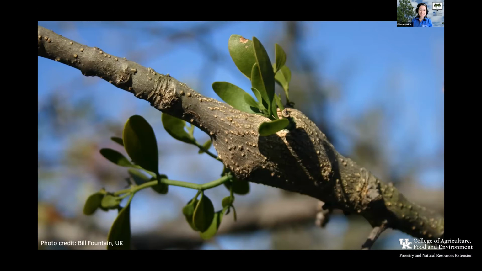And as you can see in this picture, they are embedded in that branch. So here's the branch of the tree, and you can see this mistletoe, this other plant that's living inside and intertwined with that plant. So they are parasitic. They are parasites of trees in our area. And they have these thick, fleshy leaves that have a distinctive texture.